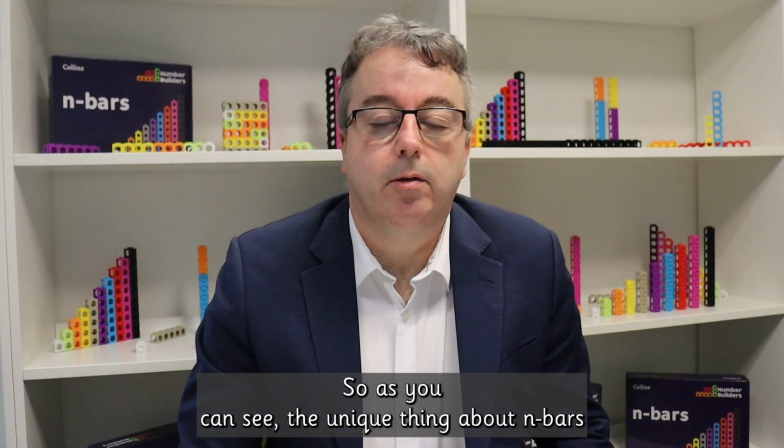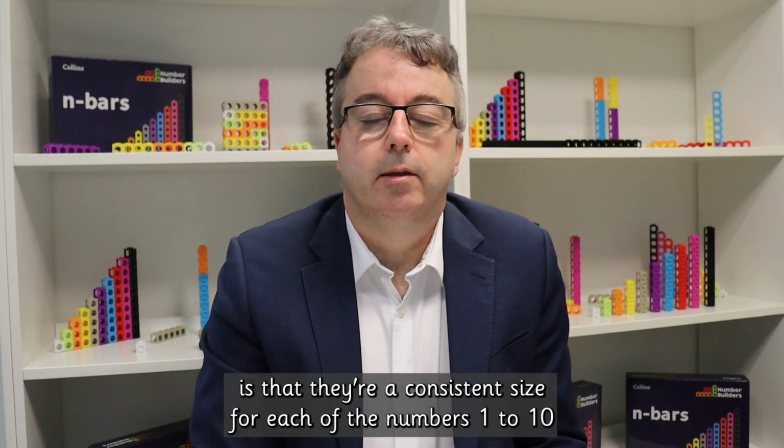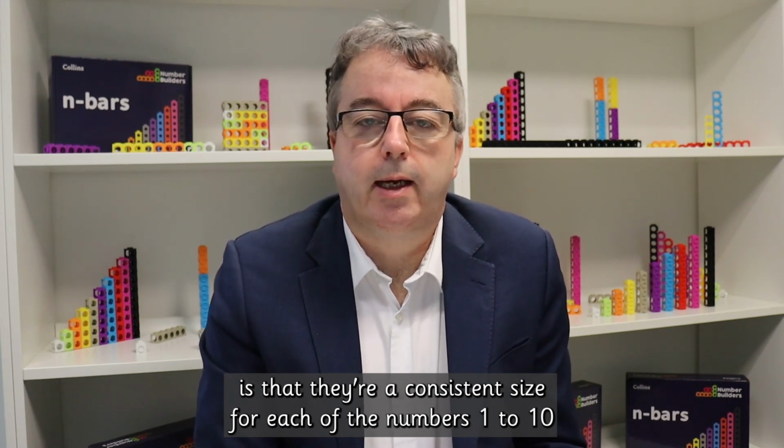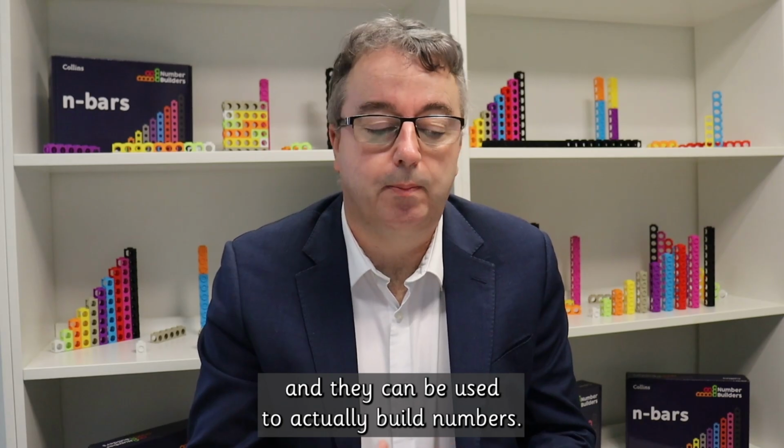So as you can see, the unique thing about N-bars is that they're a consistent size for each of the numbers 1 to 10, and they can be used to actually build numbers.